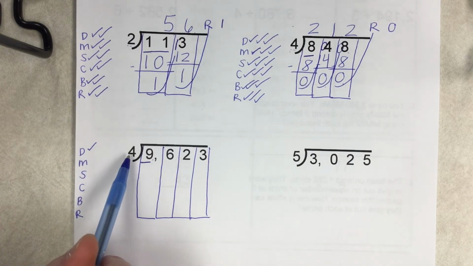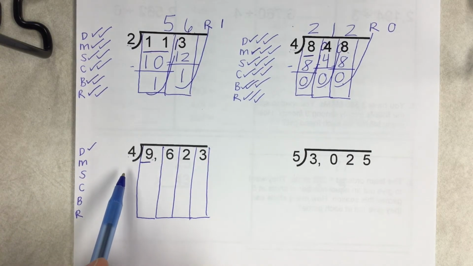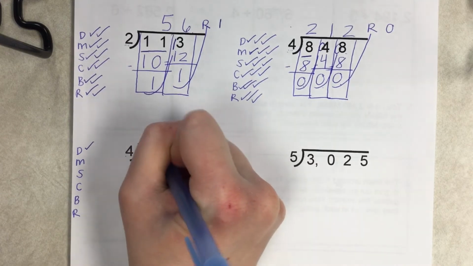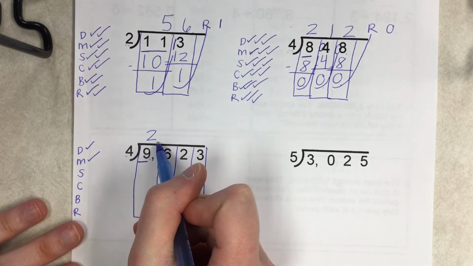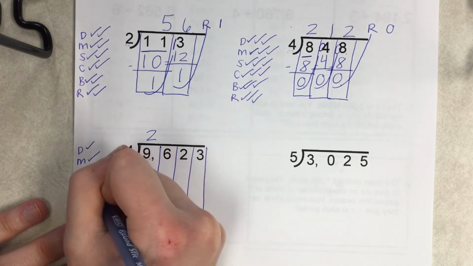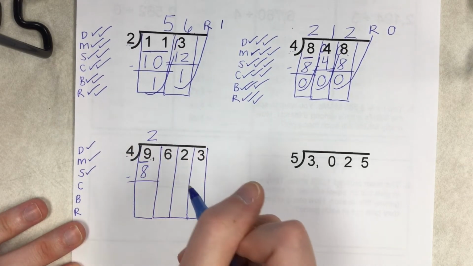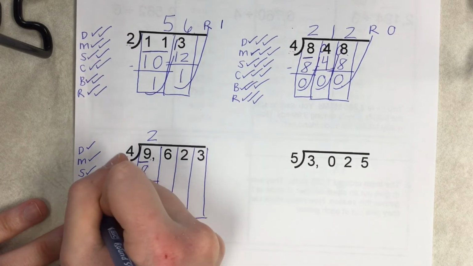We are still on determine. 4 times what gets me close to 9 without going over? 2. Multiply. 4 kids each get 2 Smarties. 4 times 2 equals 8. Subtract to see how many Smarties I have left. 9 minus 8 equals 1.